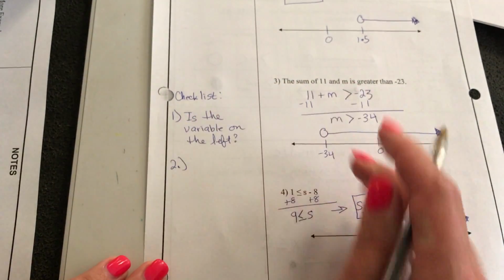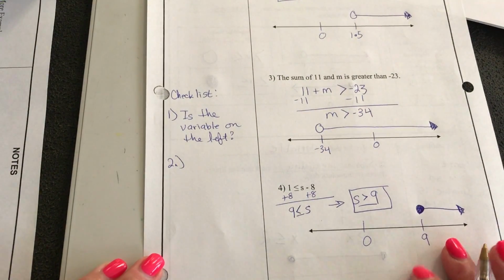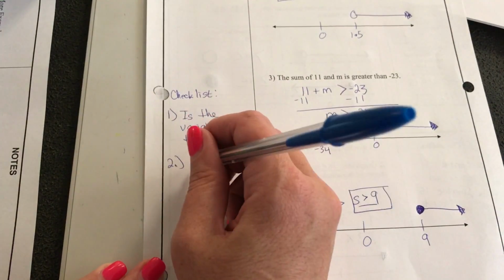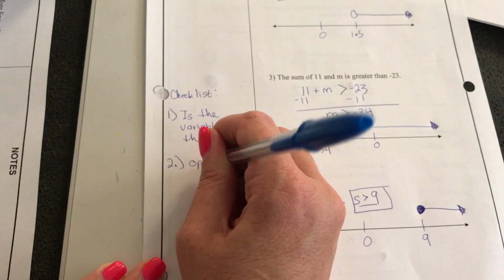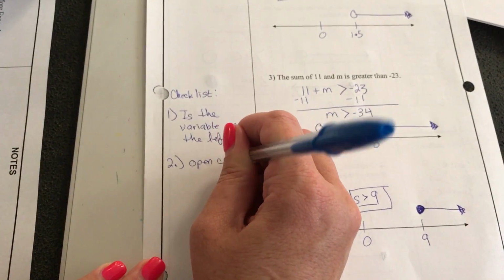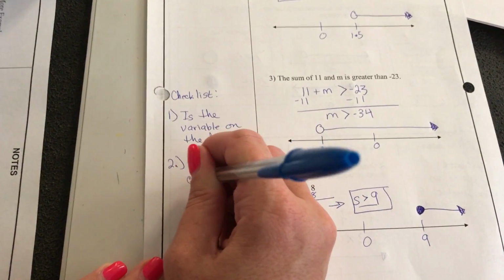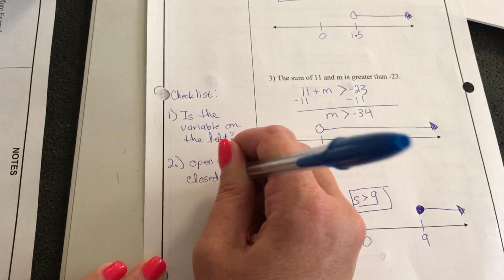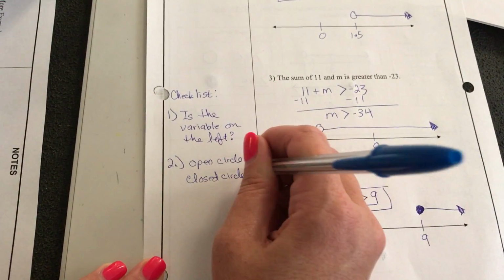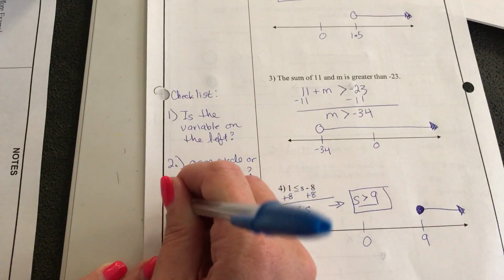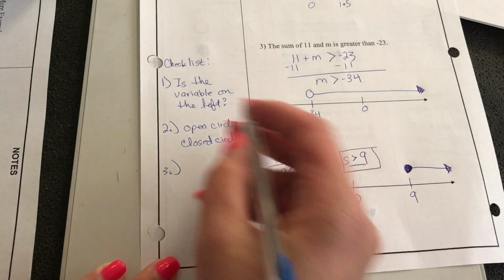That's the first thing you need to check. The second is an open circle or a closed circle. Number 3, do I graph to the right or to the left?